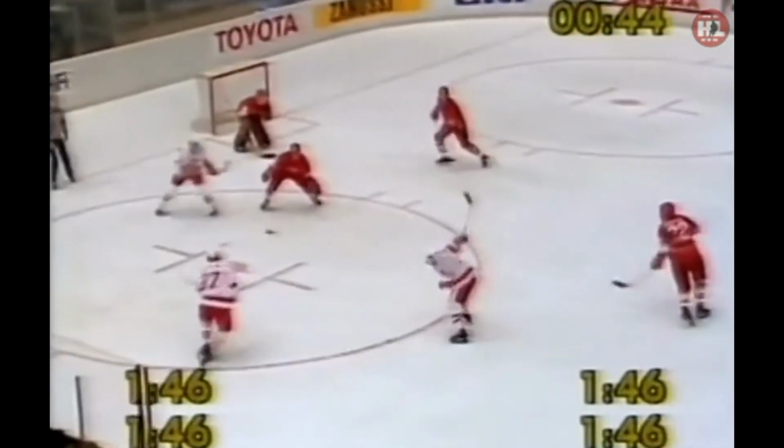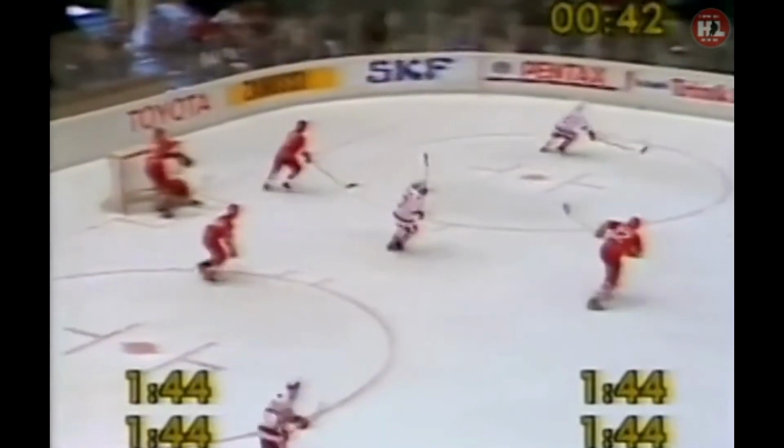Now here's Giles for Canada, backhands the puck, keeping it in the Soviet zone. Kevin Lowe trying to dig the puck loose. It comes back to Gretzky. Gretzky setting up. Here's Gretzky's shot. That's deflected and just goes wide and comes back. Here's Lukstov. Lukstov for the Soviets, an empty net, and it goes wide. Lukstov fired it wide. 31 seconds left here in the game.